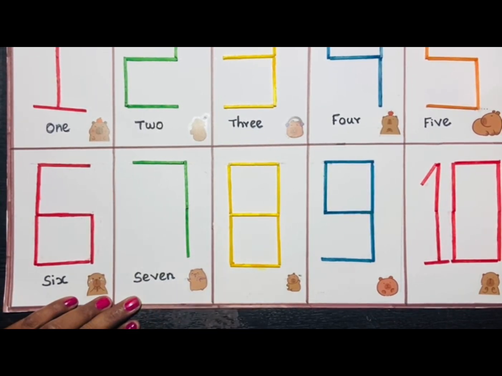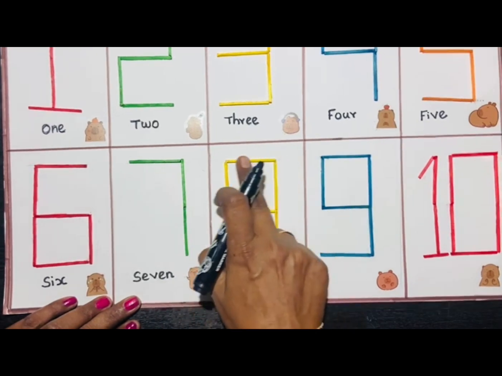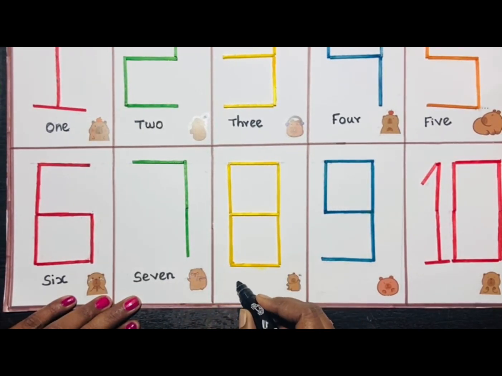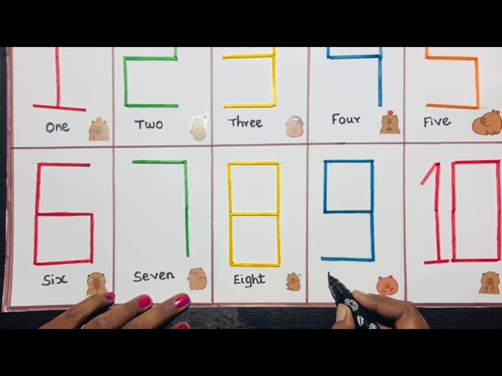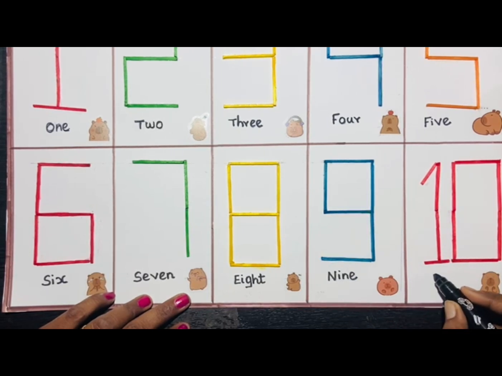S-E-V-E-N, 7. This is 8. So what's the spelling? E-I-G-H-T, 8. After 8 comes 9. N-I-N-E, 9. This is 10.